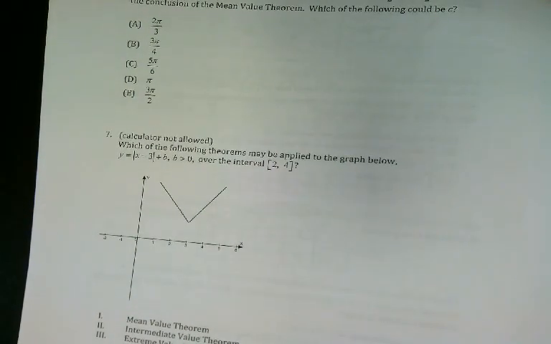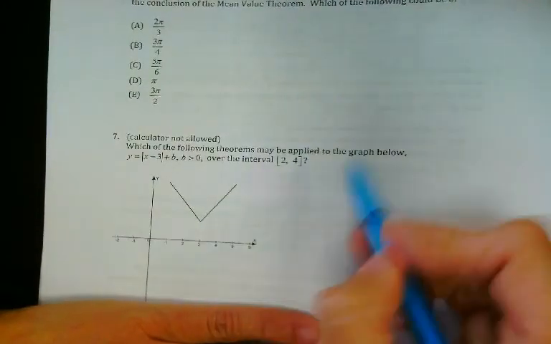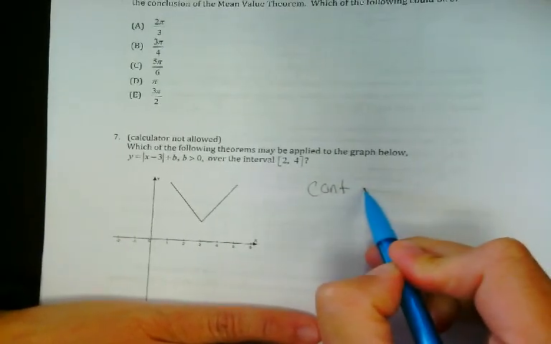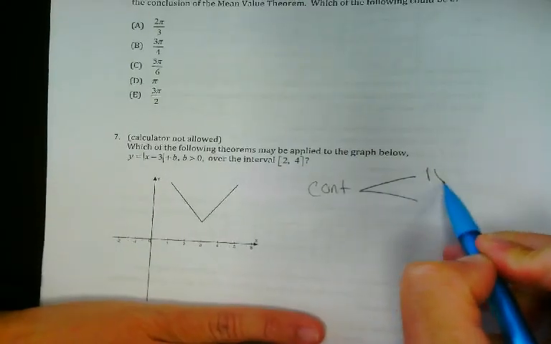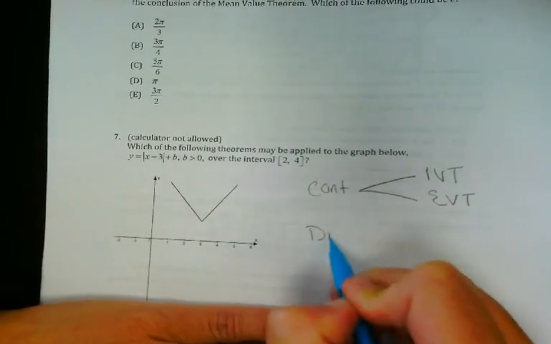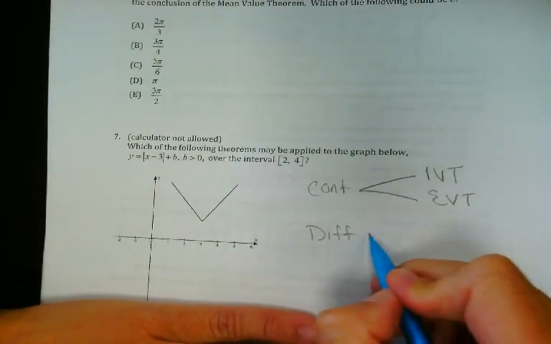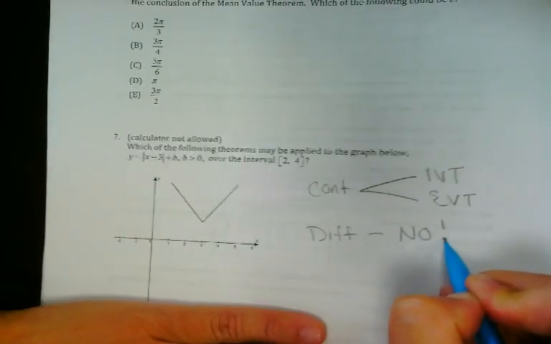Which of the following theorems may be applied to the graph below? Okay, so looking at the graph, you just want to run through the conditions. Is the function continuous, looking at it? Yes. So who gets applied if it's continuous? I can use IVT and EVT. Is the function differentiable? No. Why? Sharp point.